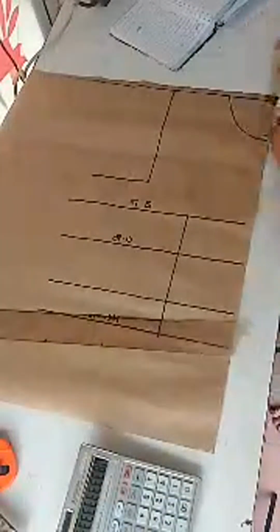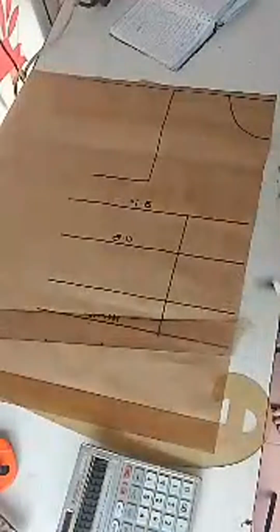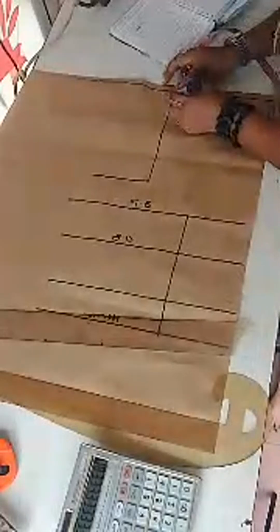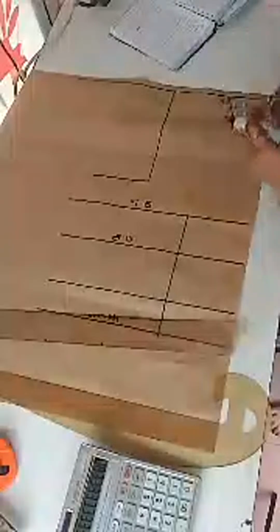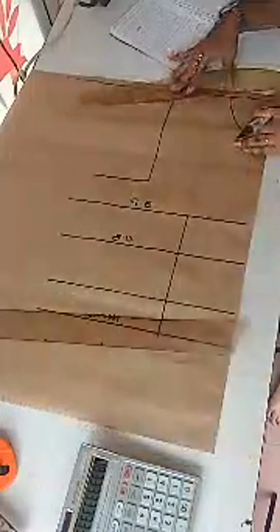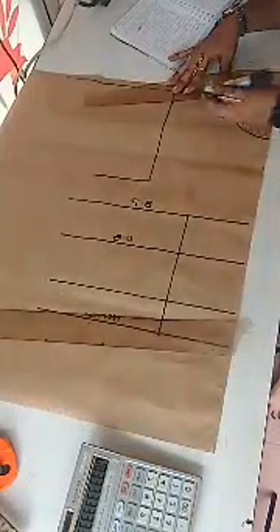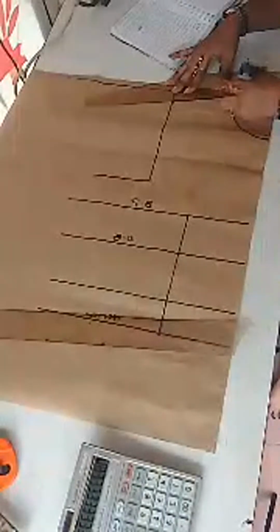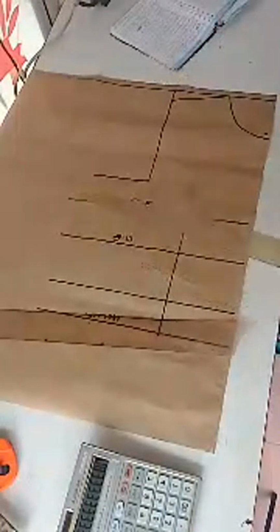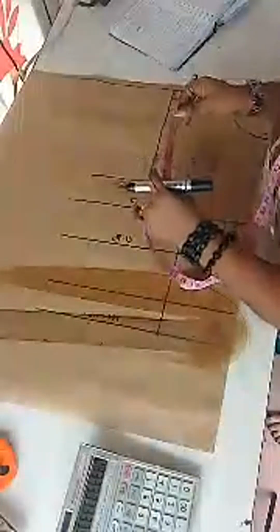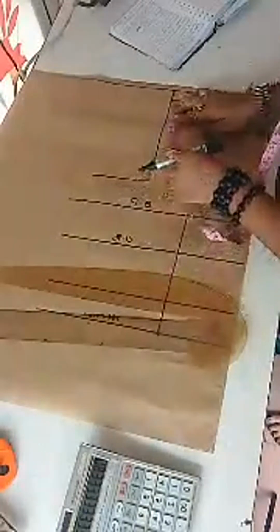Like that. Okay, and then we're going to come back to our 1 inch shoulder slope like this. Take it out and then connect it to our neckline. Like this. Okay, and then after doing that, we are going to locate the midpoint of our armhole. All right, we are going to locate the midpoint of our armhole like this.